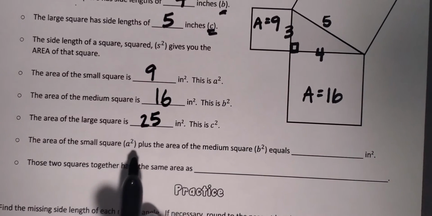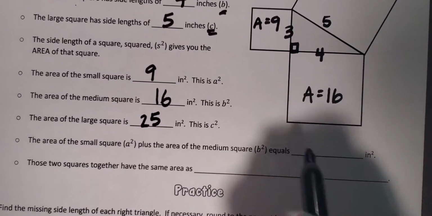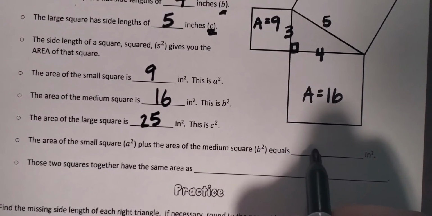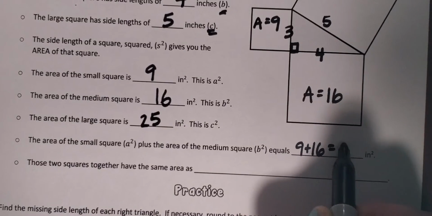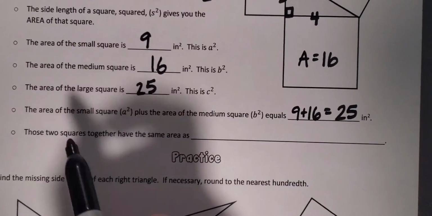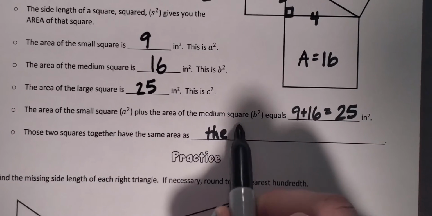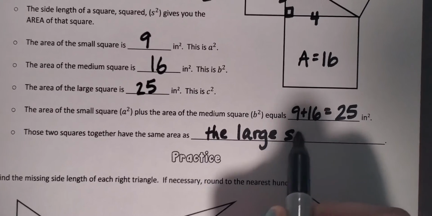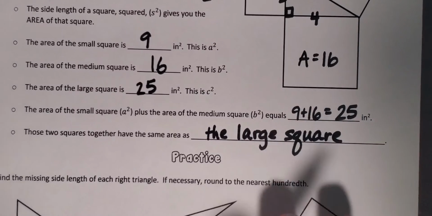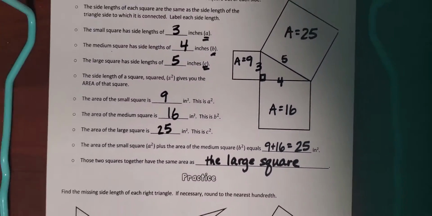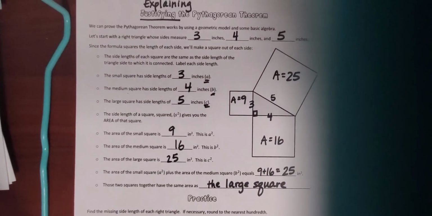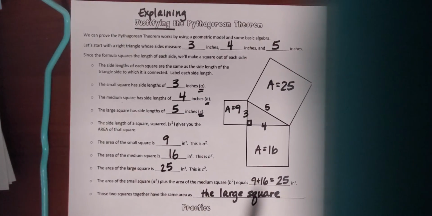So the area of the small square plus the area of the medium square equals, 9 plus 16 equals 25. Those two squares put together have the same area as the large square. This little example on this page walks you through how and why the Pythagorean theorem works. Again, the Pythagorean theorem only works for right triangles. We have to understand that.